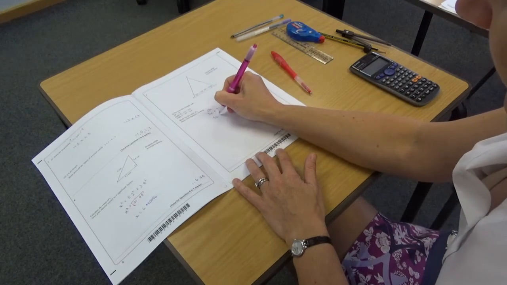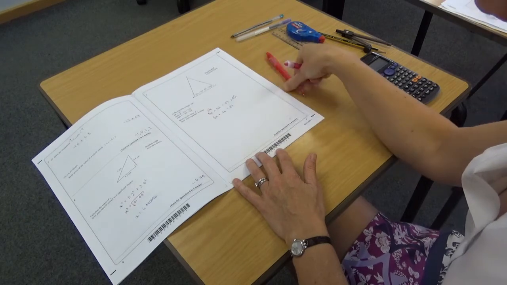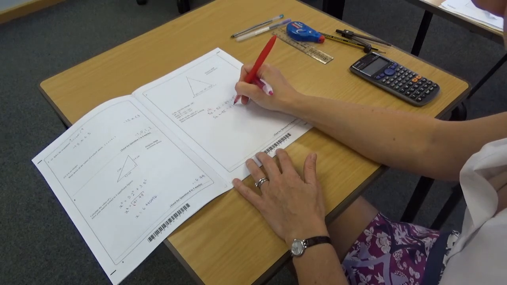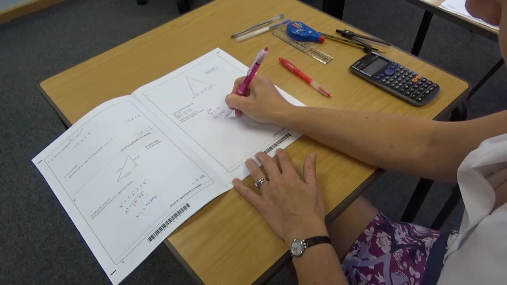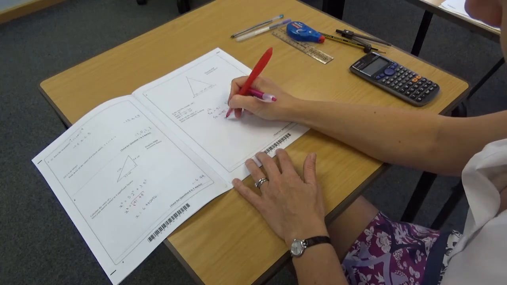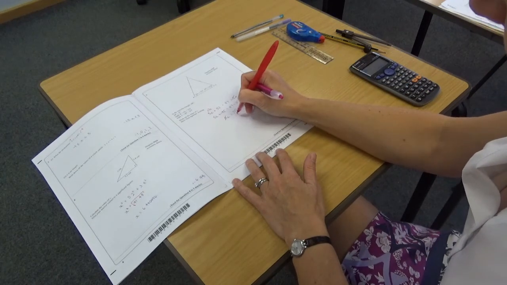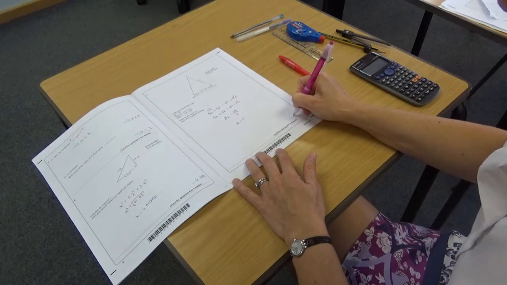So 5x add 32 equals 87. Opposite of add 32 is subtract 32. So 5x equals 55. Opposite of multiply by 5, divide by 5. So x equals 11.